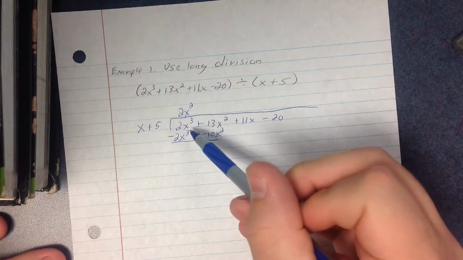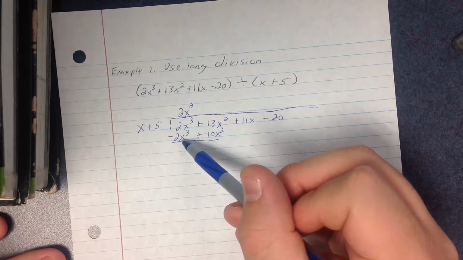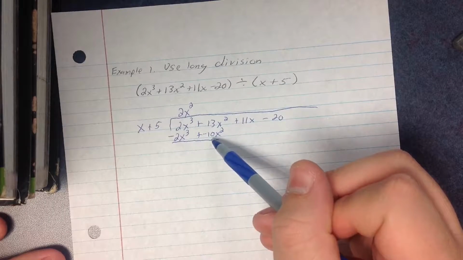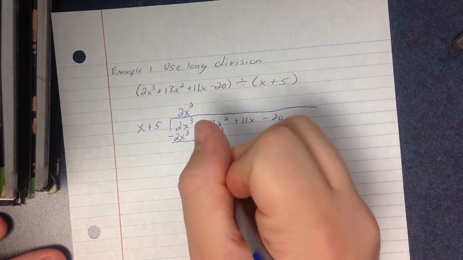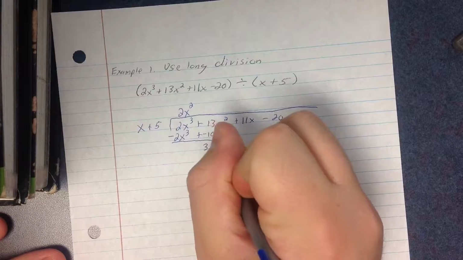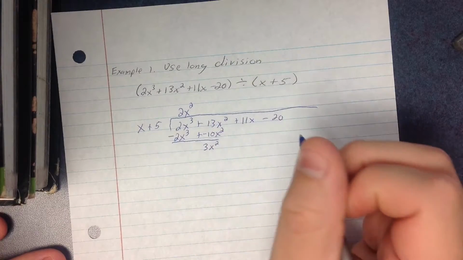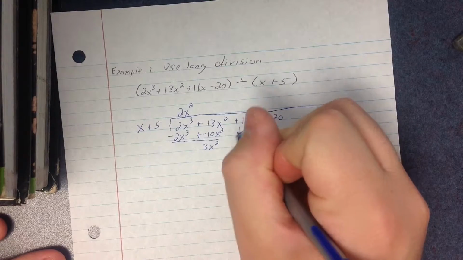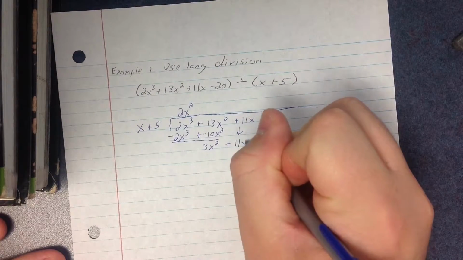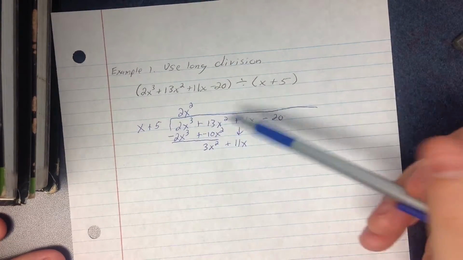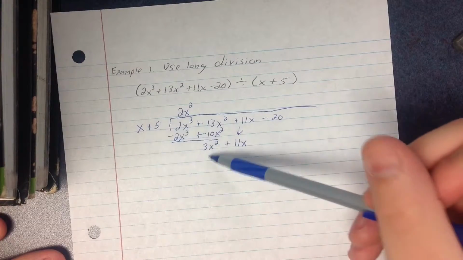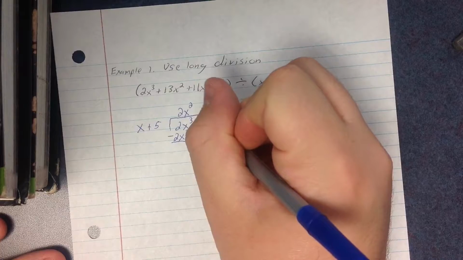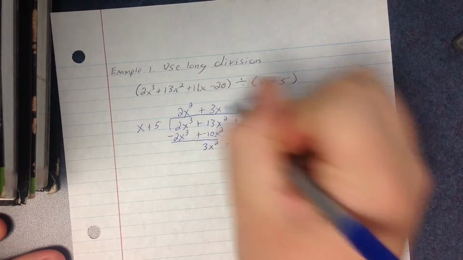So then we have the 2x cubed minus 2x cubed is 0, 13x squared and negative 10x squared is positive 3x squared. And then we can bring down the plus 11x. Then we want to see, okay, how many times does x go into 3x squared? And that would be a positive 3x.